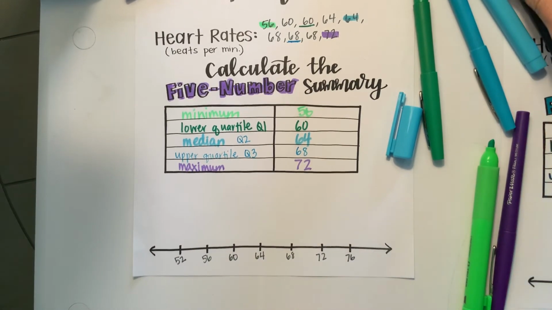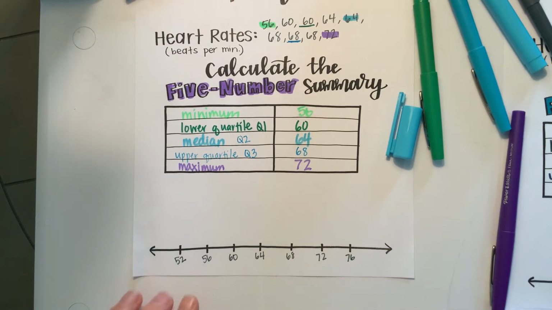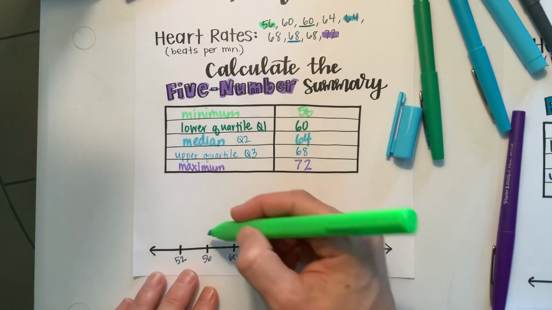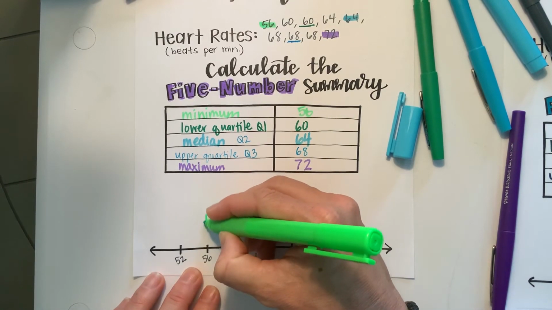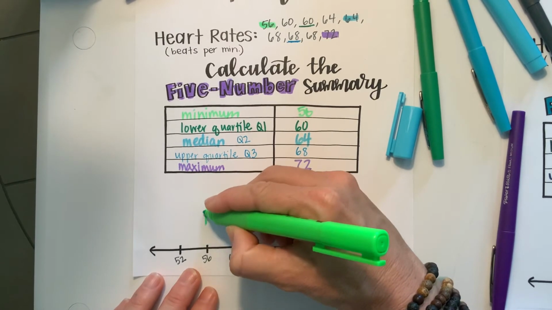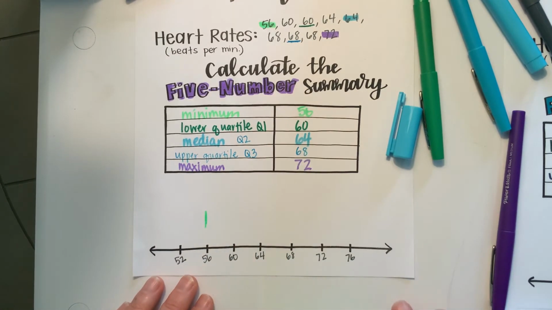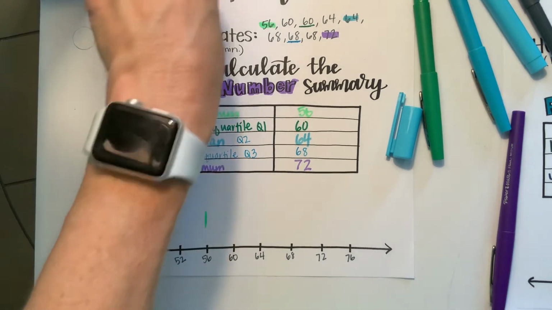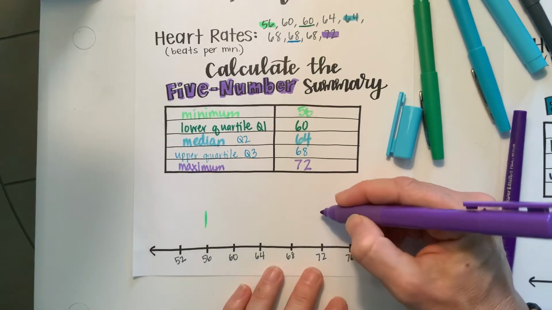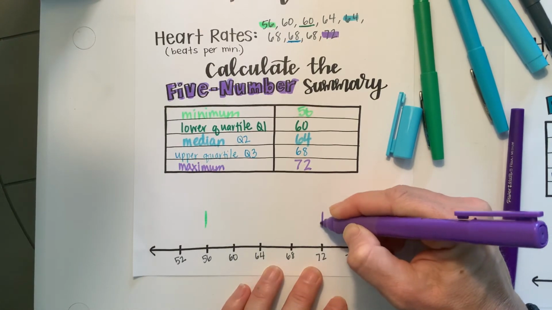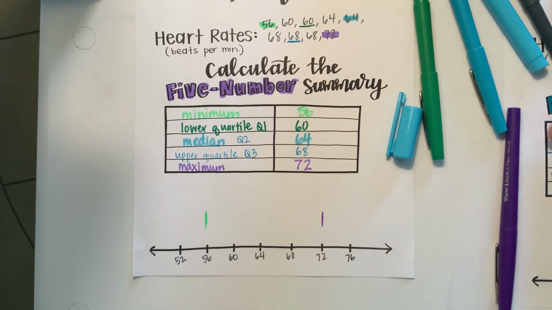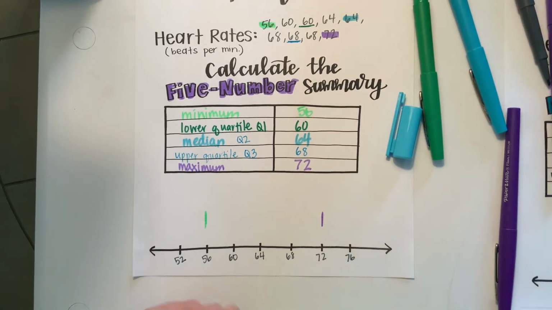Okay, so now I'm going to plot my minimum. My minimum value is 56, so I'm going to put a little dash here, like that. And then my maximum value is 72, so I'm going to plot that one with a little dash here. Then I'm going to plot my median.